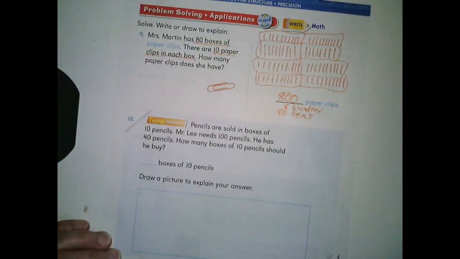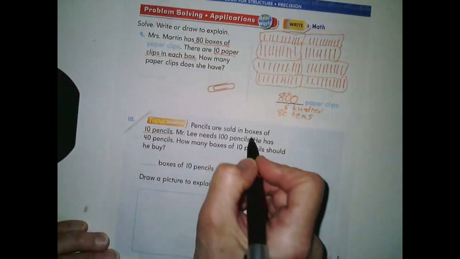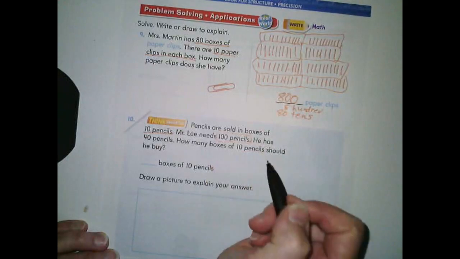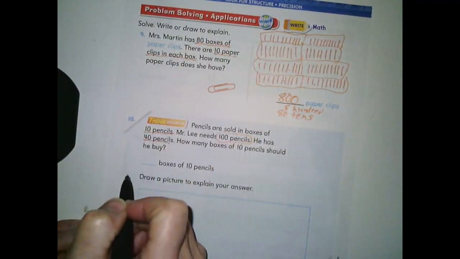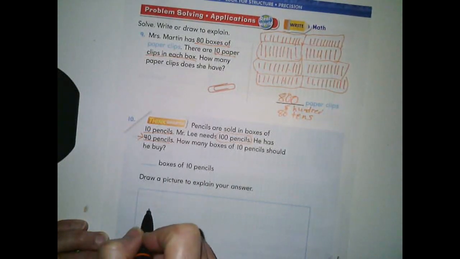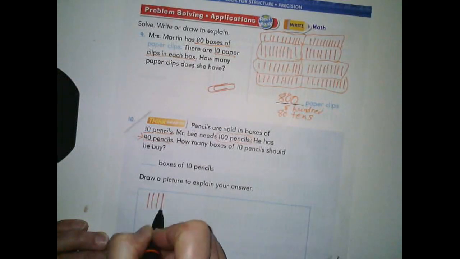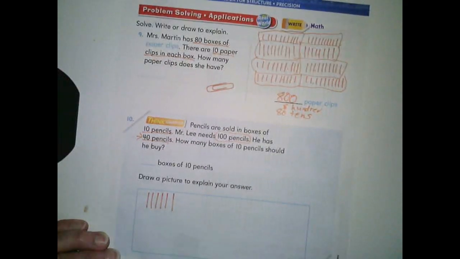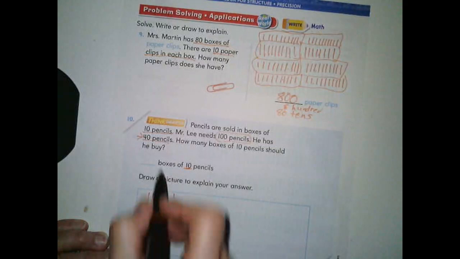Pencils are sold in boxes of 10. I always underline the important information. Mr. Lee needs 100. He has 40. I'm just going to quickly count up from the 40 he has, and these are sets of 10, right? He needs boxes of 10s. How many more? 40, 50, 60, 70, 80, 90, 100. Let's find out how many more boxes he needs. 1, 2, 3, 4, 5, 6, because they're boxes of 10.